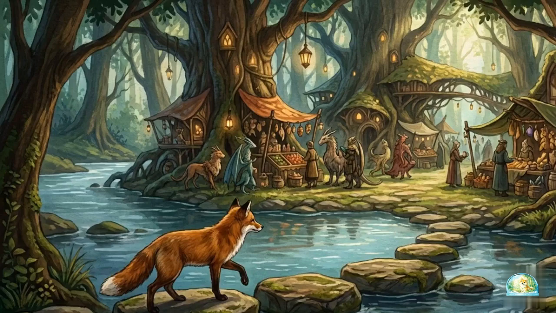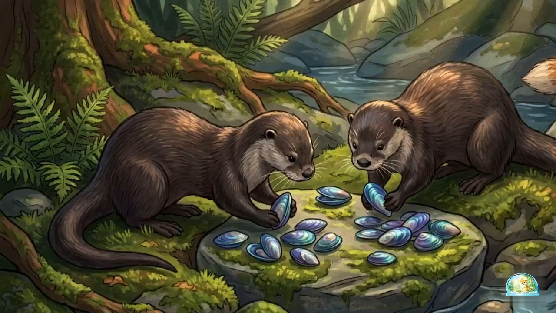Welcome to the Woodland River Market. Out here, a fox crossing stepping stones or otters sorting shells represent real situations with set prices, fees, and totals that we can turn into mathematical equations. When we need to figure out a missing amount, we have to start with the final total and systematically undo the steps that built it.